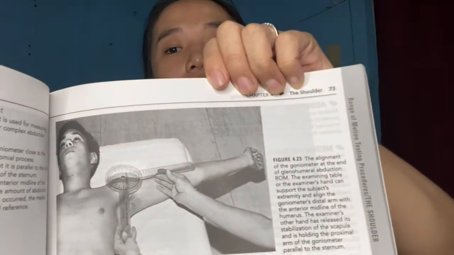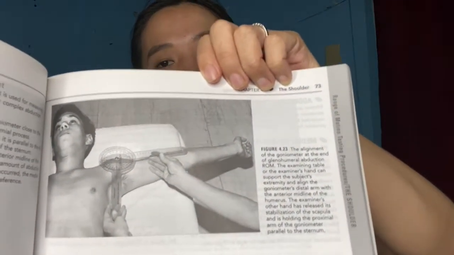Okay. When you abduct, the stationary arm stays, and then the mobile arm slowly moves during shoulder abduction. Okay. So, this is the position. Like that. Shoulder abduction.